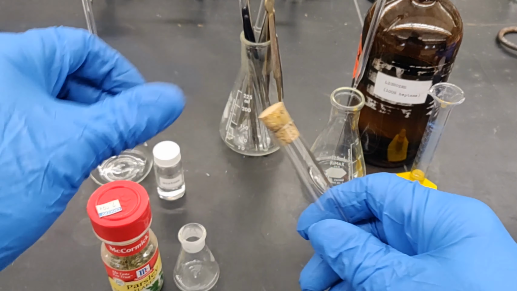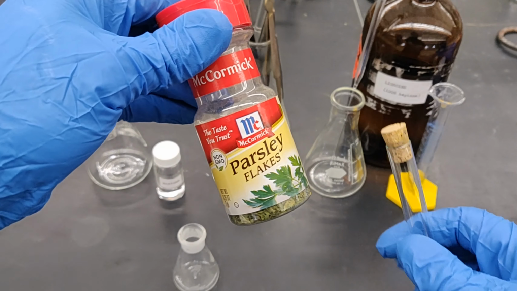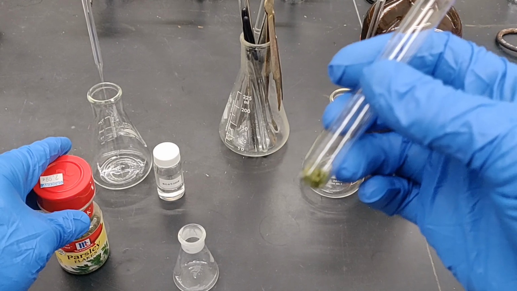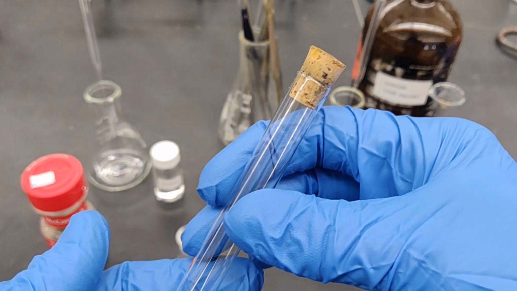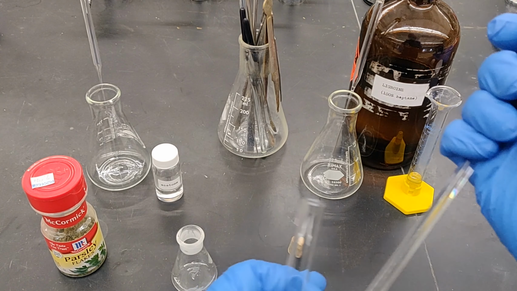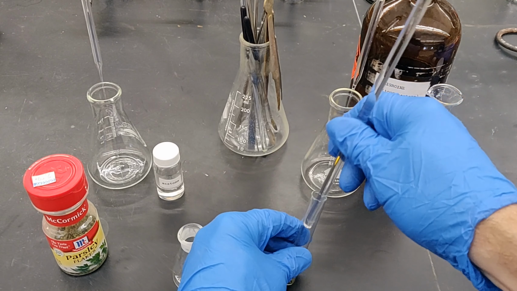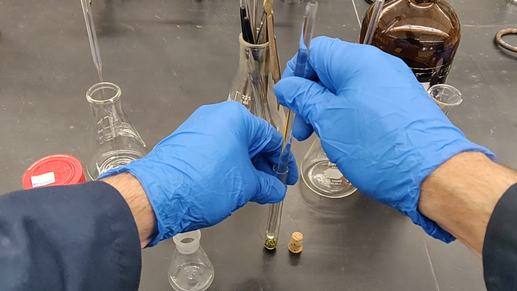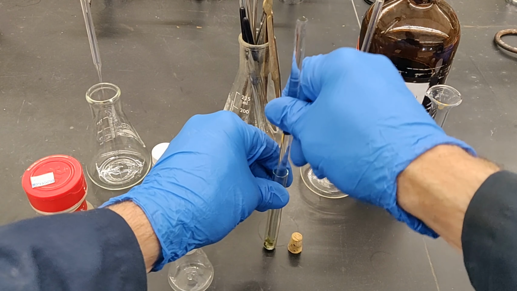Begin with the pigment extraction. 50 milligrams of dried parsley leaves are used in this demo. If the dried leaf flakes are large, as in this case, briefly grind them into smaller fragments, as shown here, to increase the solid surface area for a more efficient extraction.